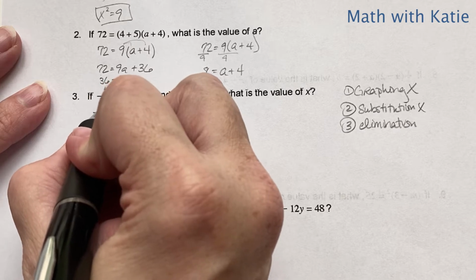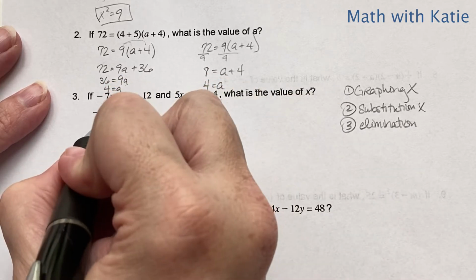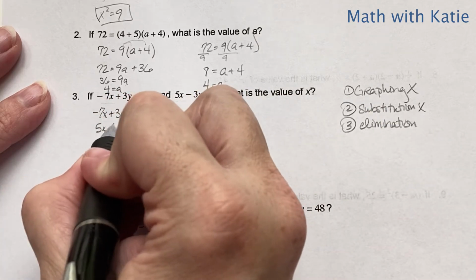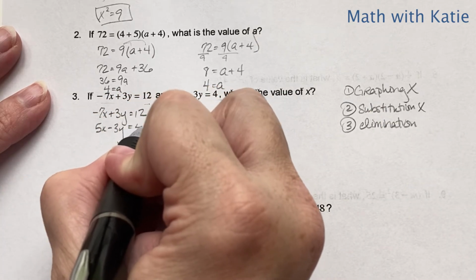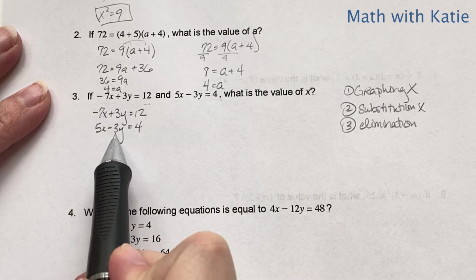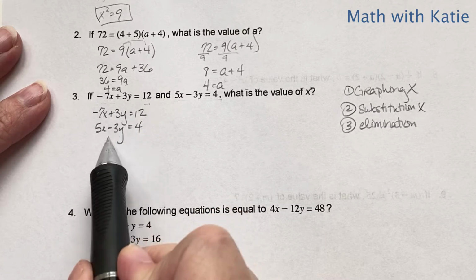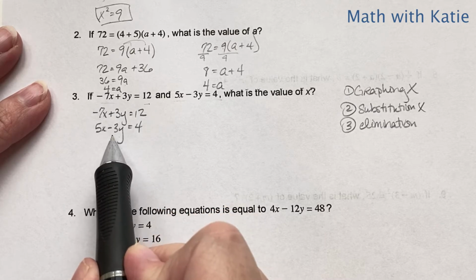So first, let's rewrite this. And then 5x minus 3y equals 4. Now, this is very nice because we already have a positive 3y and a negative 3y. So when we add these equations together, it's actually going to cancel each other out pretty nicely.